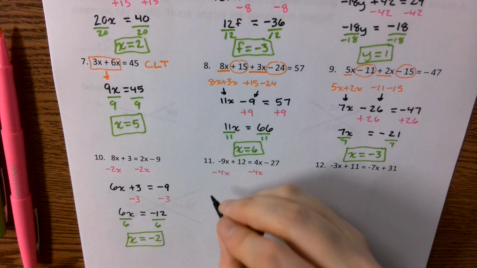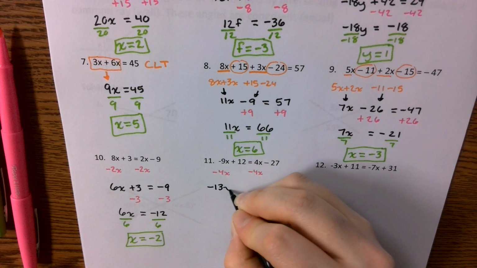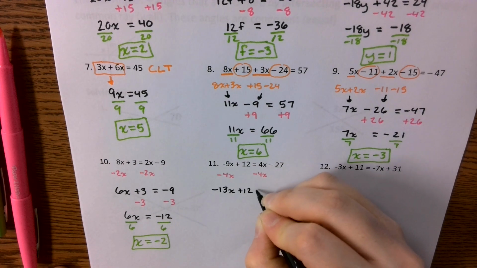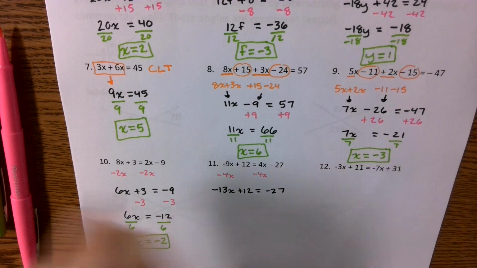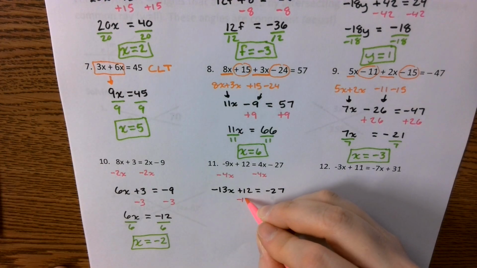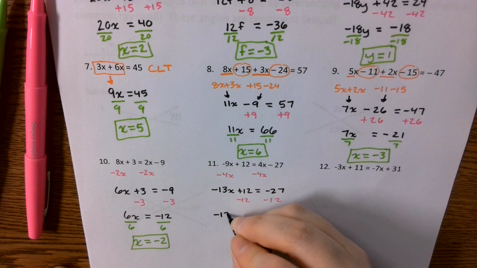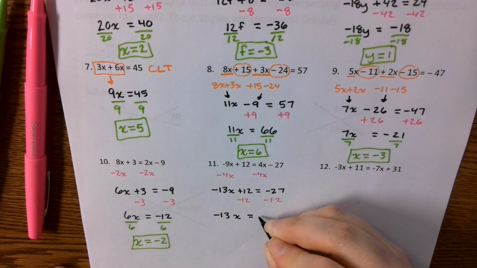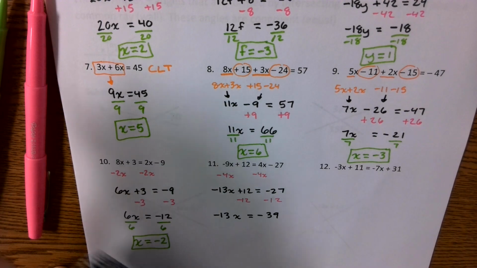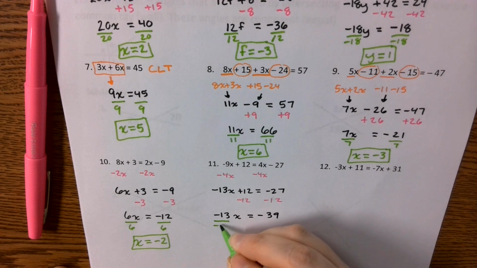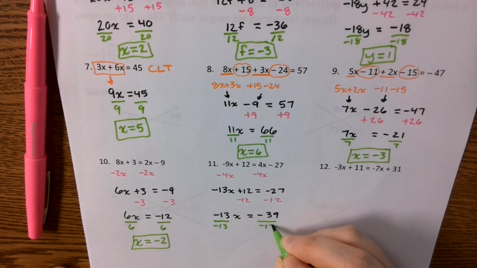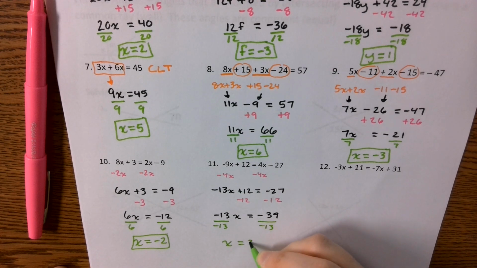Negative 9x minus the 4x is going to come out to a negative 13x. So we have negative 13x plus 12 is equal to negative 27. We can then go ahead and subtract 12 from both sides. That's going to leave me with a negative 13x is now equal to a negative 39. And then we can divide both sides by negative 13 and get that x is equal to positive 3.